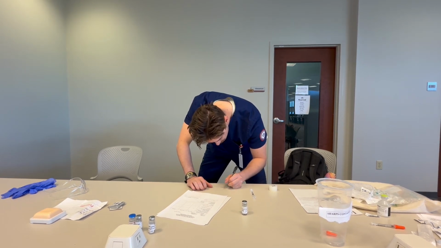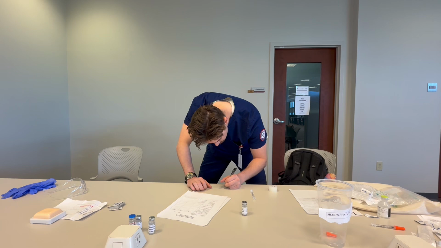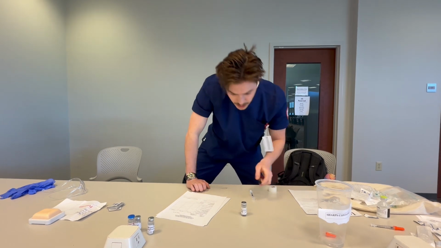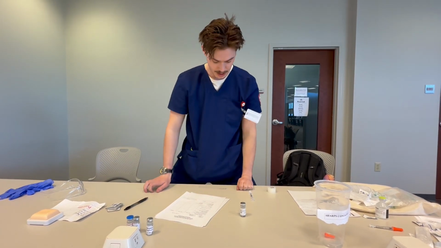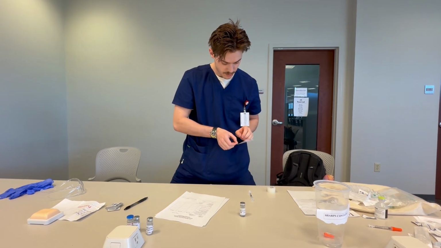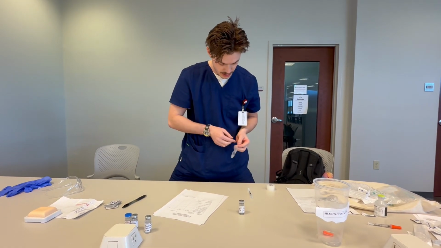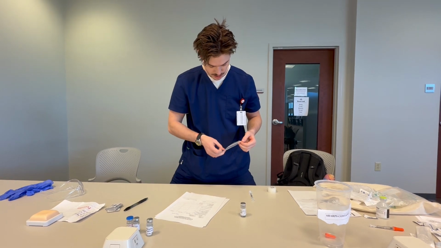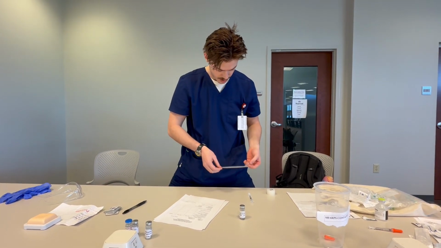And the right amount, which is 10 units. So I will then label my syringe.